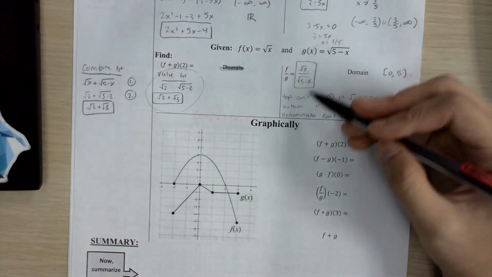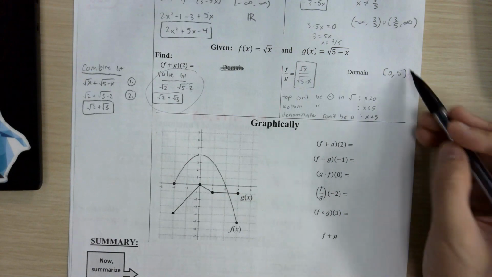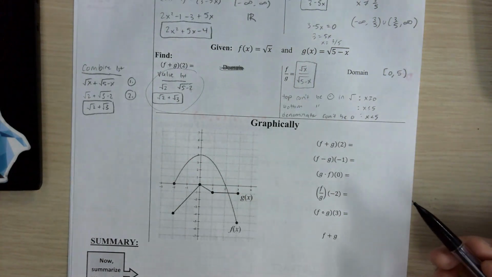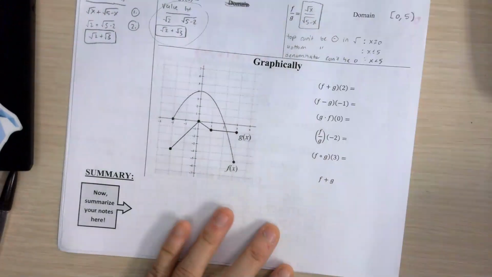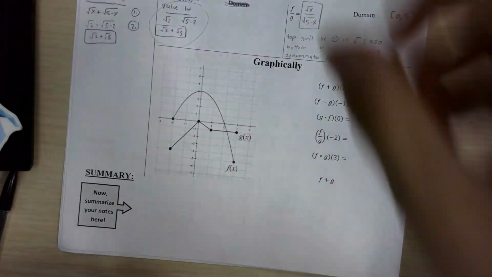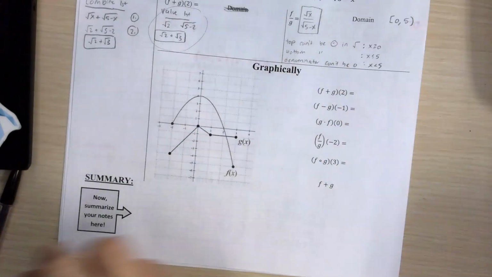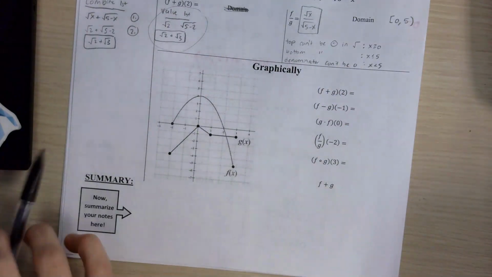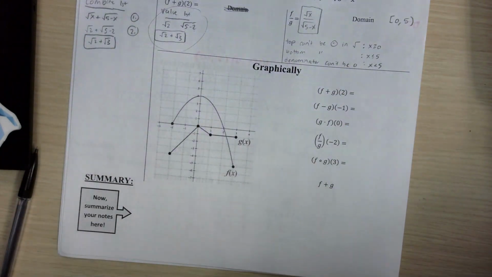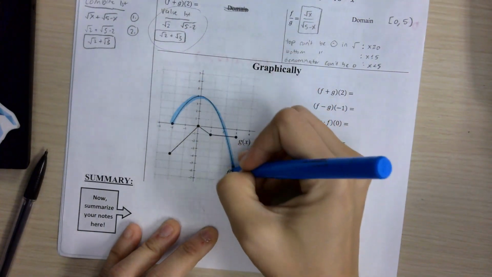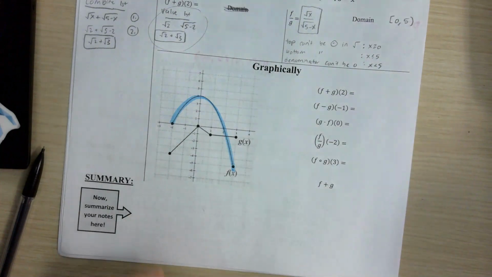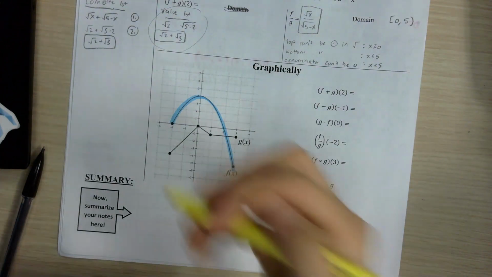So this one had lots of different rules, and then we had to combine them all to make one rule. Okay, the last is graphically. So we're going to take the same concepts, but think of how it applies to a graph. I'm going to use a highlighter just to make it easier. So F is blue, and G is yellow.